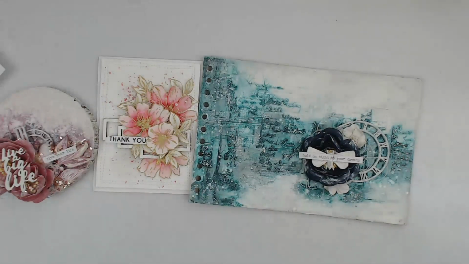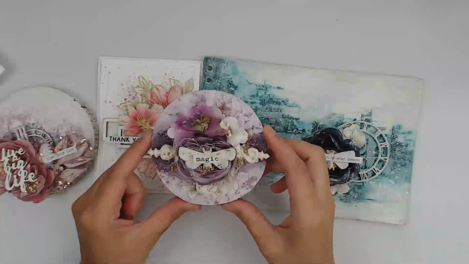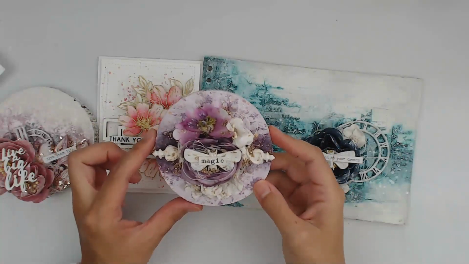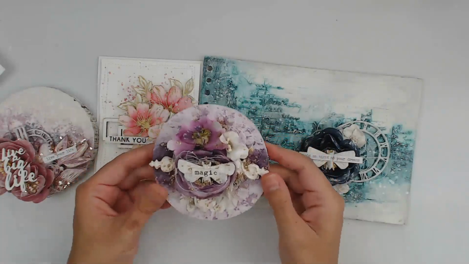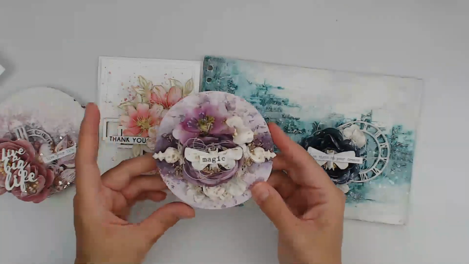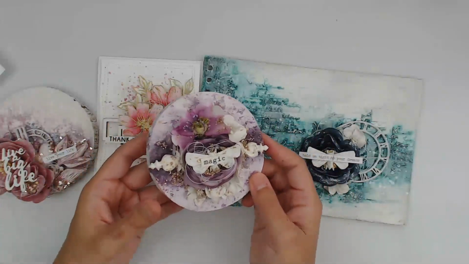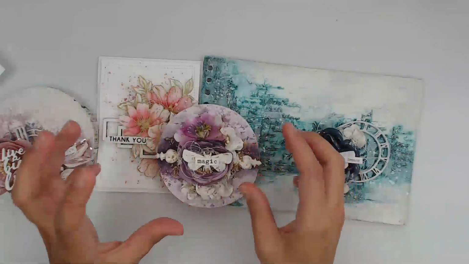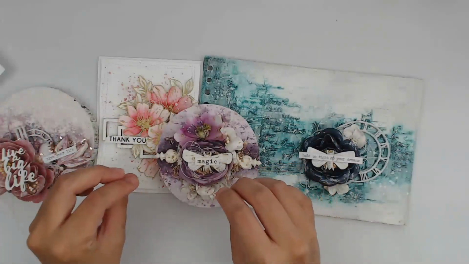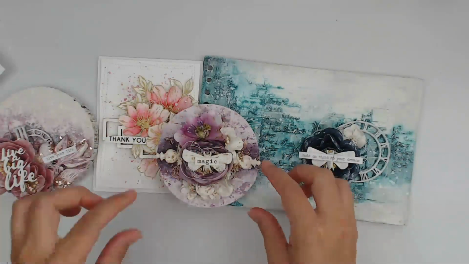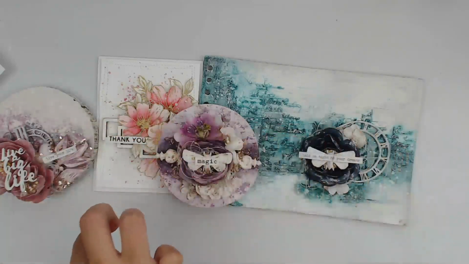So this piece here, I was going off of a color challenge. So I knew what colors I wanted to use, but I didn't know until I started creating where I wanted the color and how I wanted the color to flow. So in this case, it's just kind of in the center.